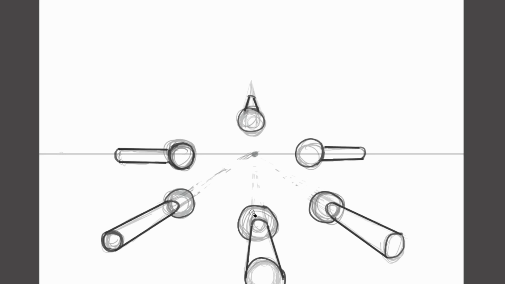And now that I erased it, you can see that this is an object that's rotated. See, when I erase all my pencil lines, now it looks like it's a microphone or maybe a flashlight or a drumstick rotated.